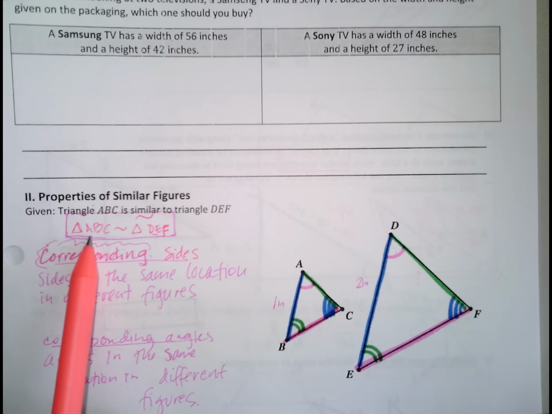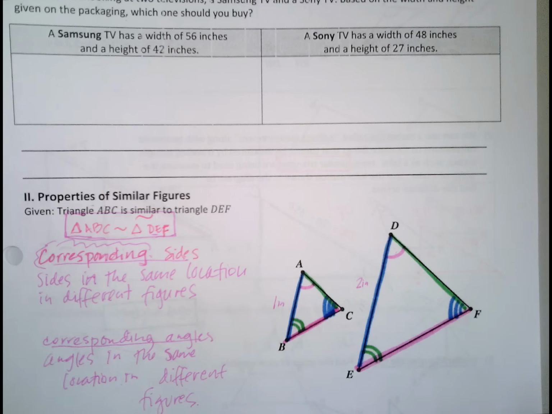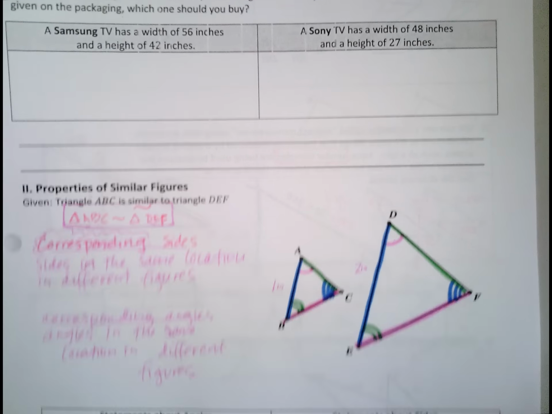Really pay close attention to the naming of your similar figures. That will help you a lot, okay? Especially in the IXL unit that you're going to be doing after this. Okay, on to the next thing.